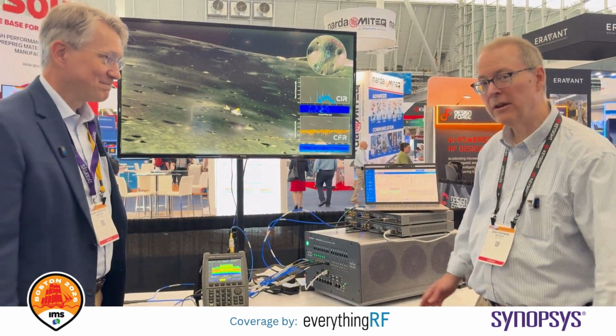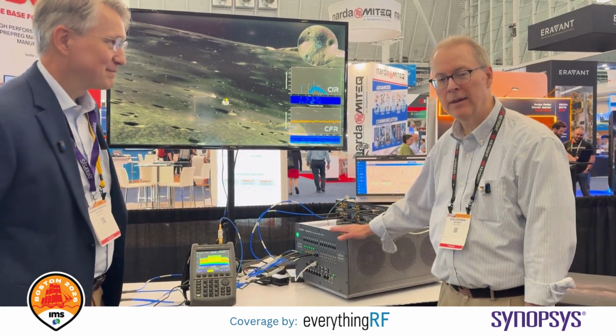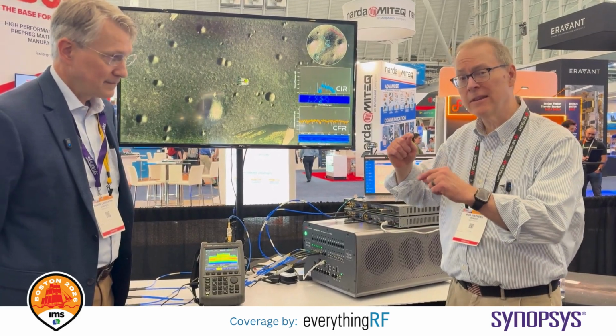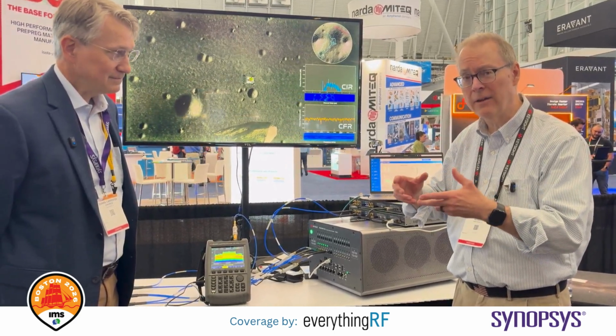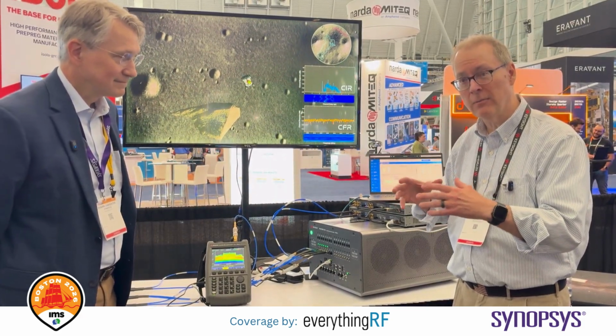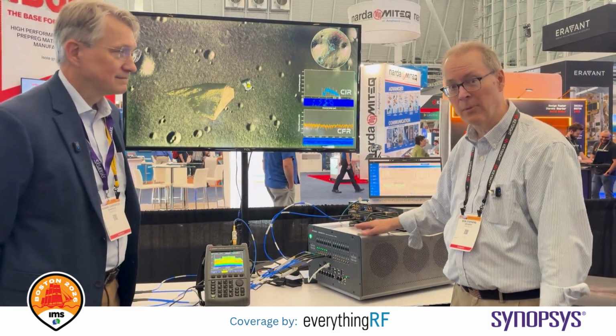Bob? So what we're doing here now is this PropSim unit is actually playing the propagation model from the moon. NASA for the past 20 years has had an orbiter going around the moon getting LiDAR data, and we've worked with Synopsys here to take and actually generate channel ray tracing data that we can play in the PropSim here.